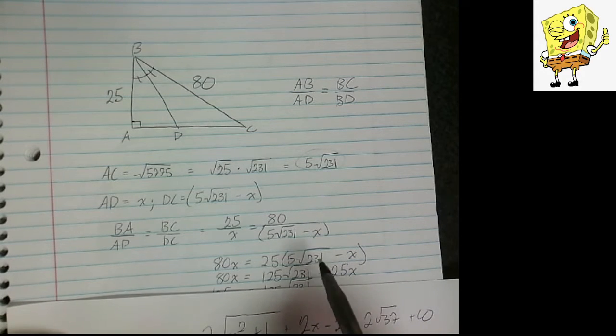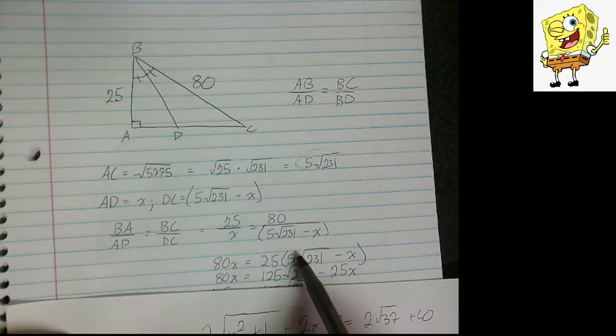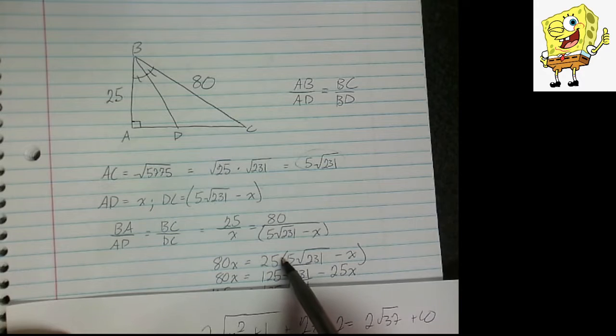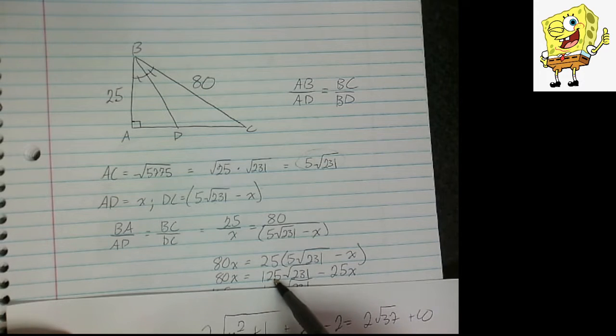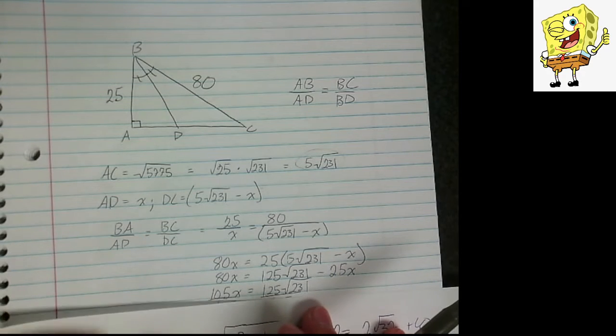Through the distributive property, I think maybe a good way to remember or internalize this is to think of this 5 as the coefficient, if you will. If you had 25 times 5x, then you would just be multiplying 25 and 5, so you get 125x. For some people, I think that can help. So we're left with 125 root 231 minus 25x.